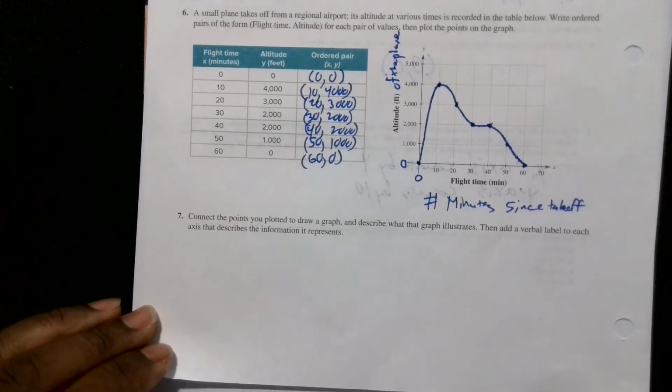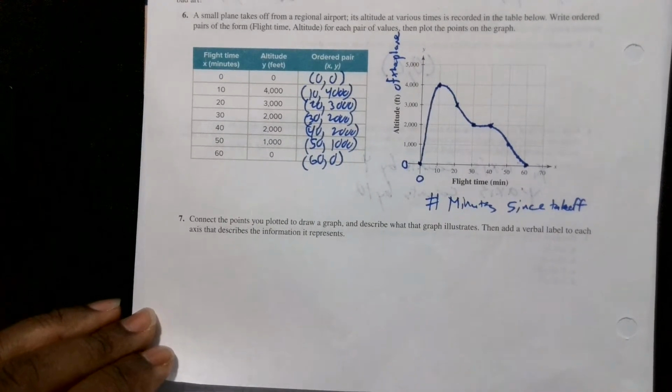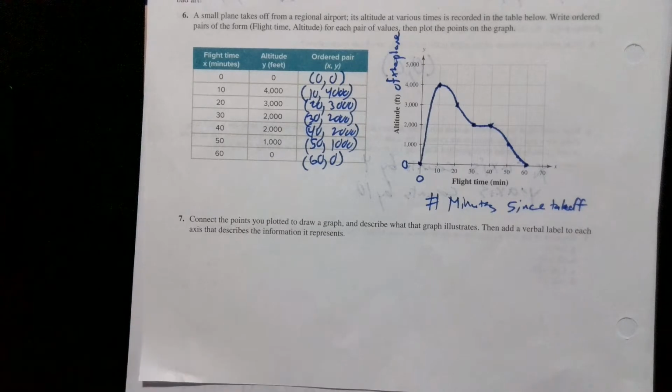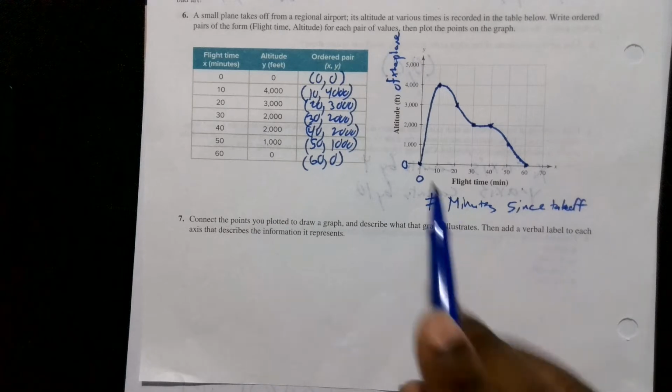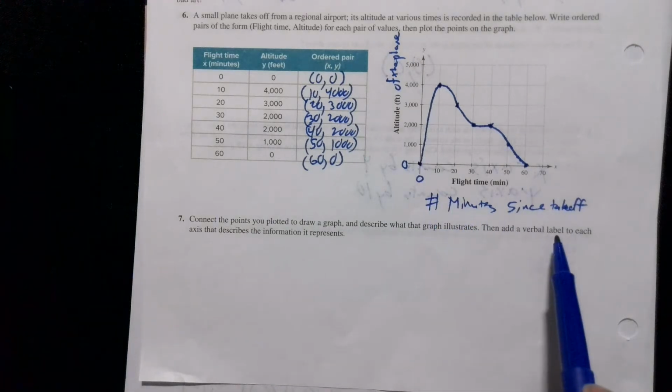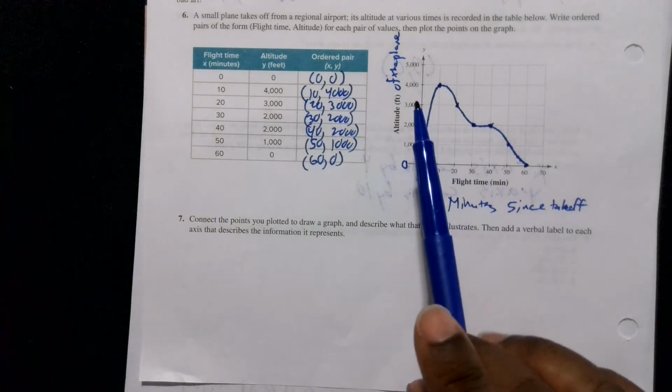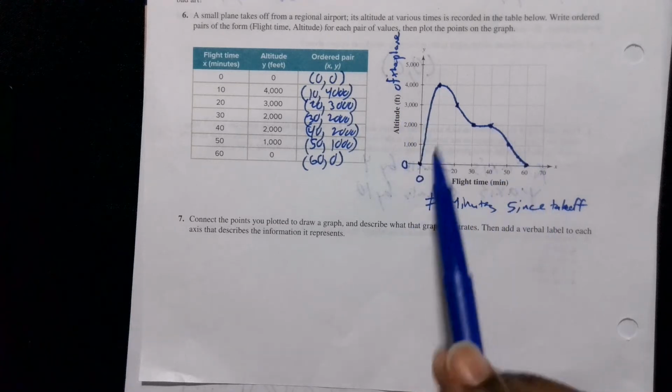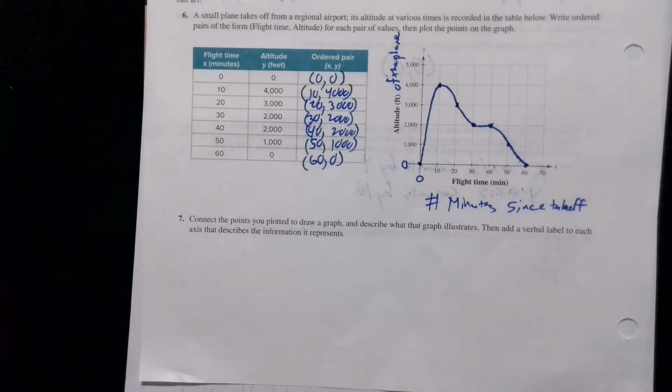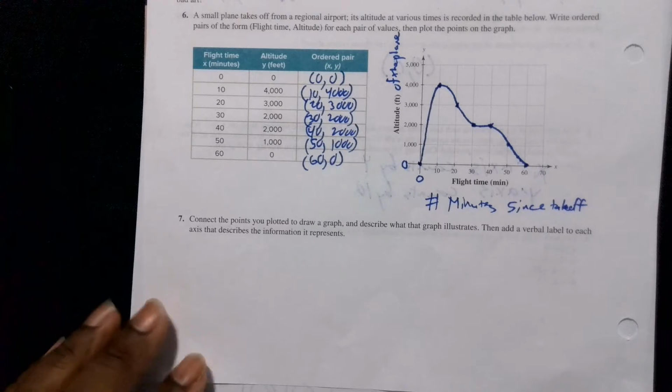Now, number 7, I basically did number 7, but it says connect the points you plotted to draw a graph and describe what that graph illustrates. Then add a verbal label to each axis that describes the information it represented. We actually basically did that already when I did the number of minutes since takeoff and then the altitude of the plane and connecting the points. So all we need to do now is just write the statement.